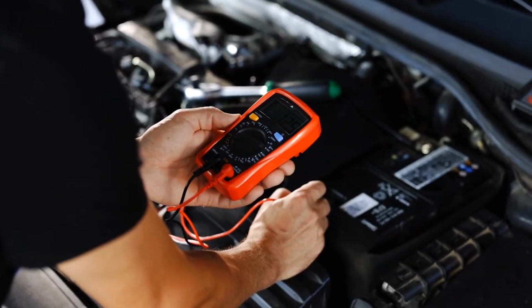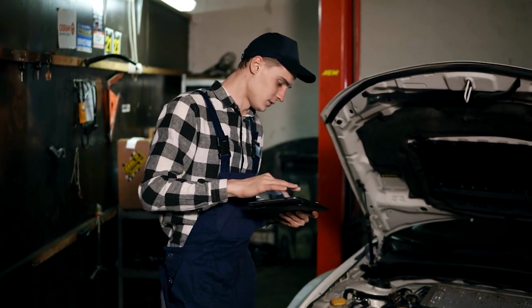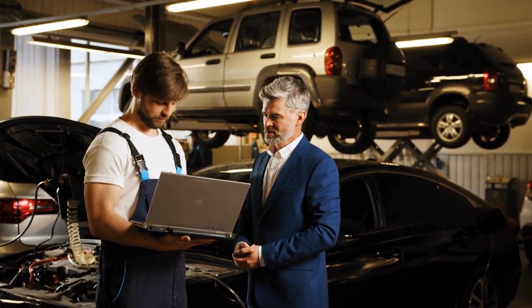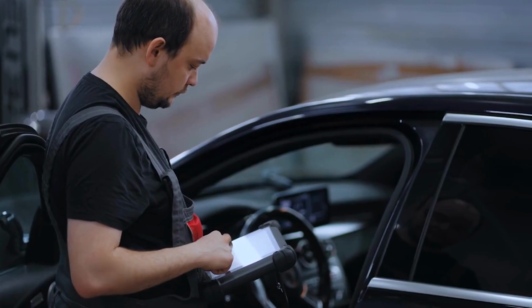A module that should go to sleep after 30 minutes might stay awake for hours due to a software glitch or a sensor that's not reading properly. These phantom drains can be incredibly frustrating to diagnose because they don't follow predictable patterns.